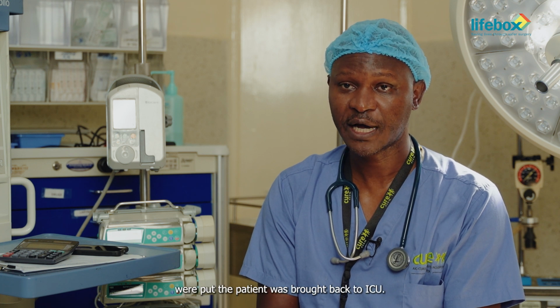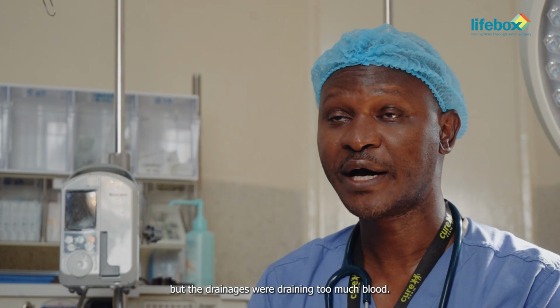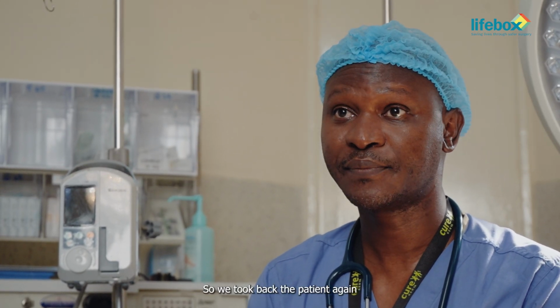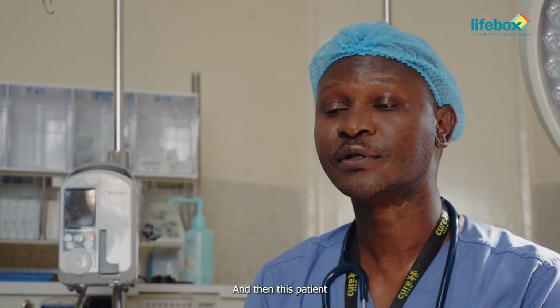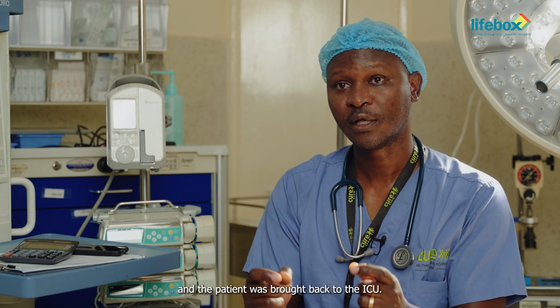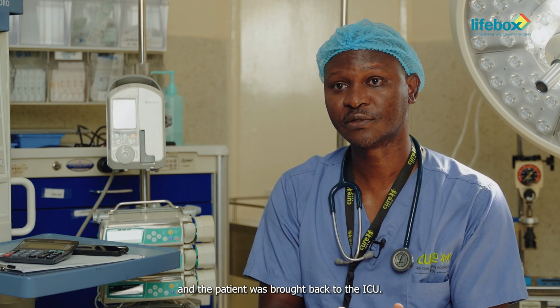The patient was brought back to ICU, and this time she was mechanically ventilated. But the drainages were draining too much blood. So we took back the patient again for exploration and hemostasis. And then the bleeding was arrested, and the patient was brought back to the ICU.